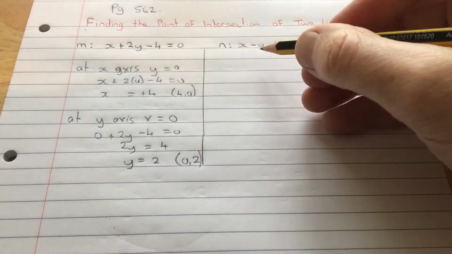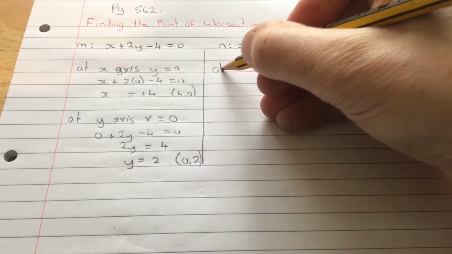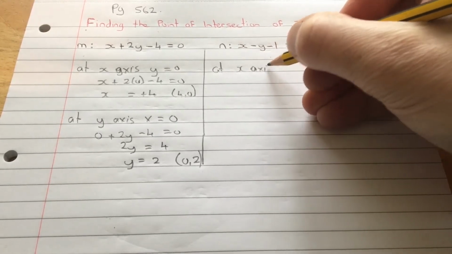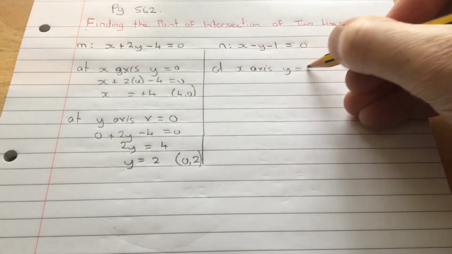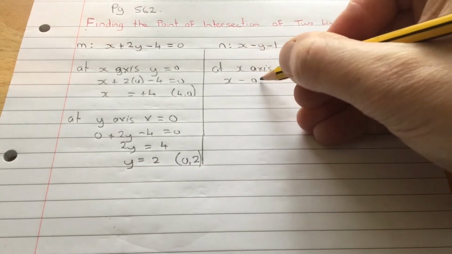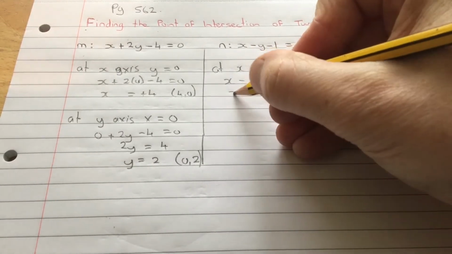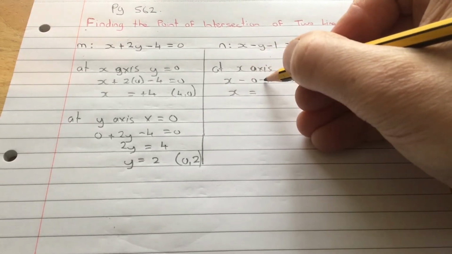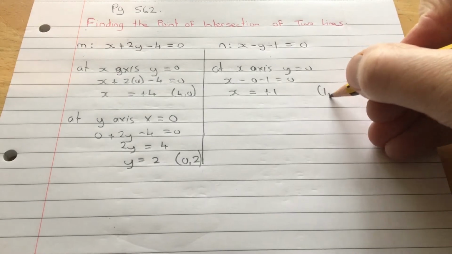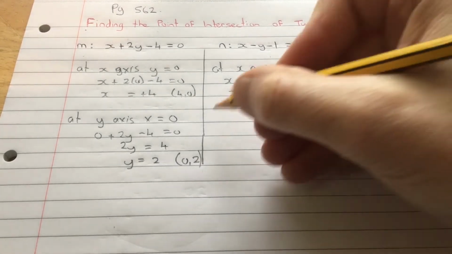And we do the same for this line at the x-axis. The value of y is 0, so substitute 0 in for that. So x minus 0 minus 1 equals 0, so you're taking 1 across, so it turns into plus 1. So the coordinates of that intercept are 1, 0.